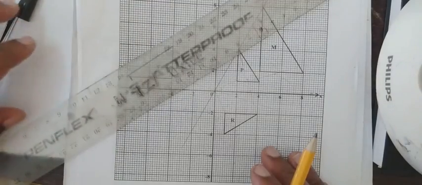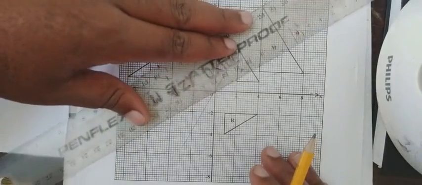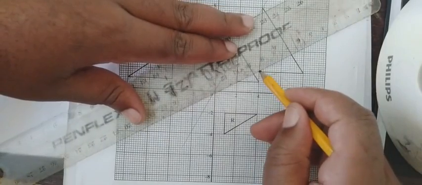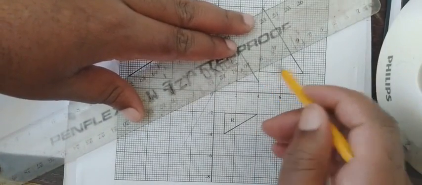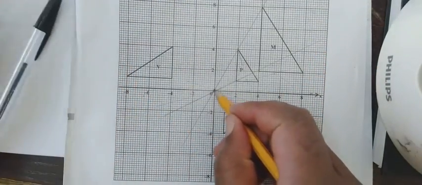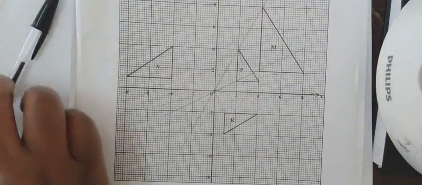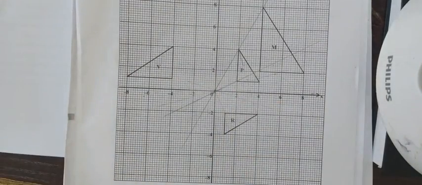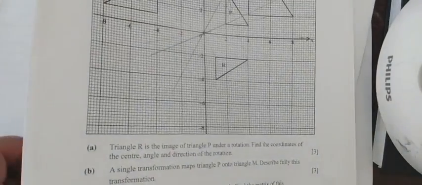Or you can do all of them. Okay, so you've got this point and this point. So you can see where the two lines are meeting. So the two lines are meeting at the center. It means the center is the origin. Alright? So you have the center, that is the origin.